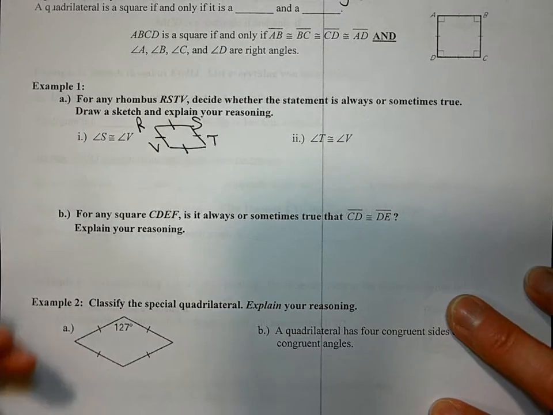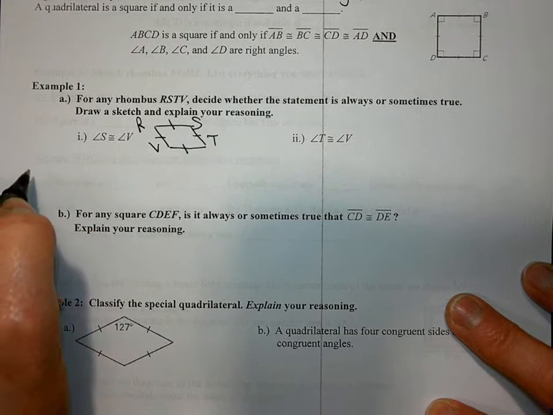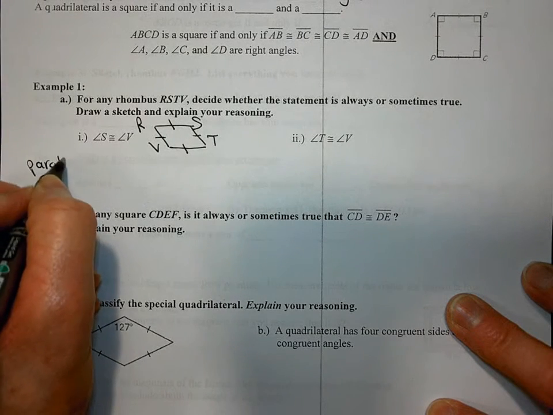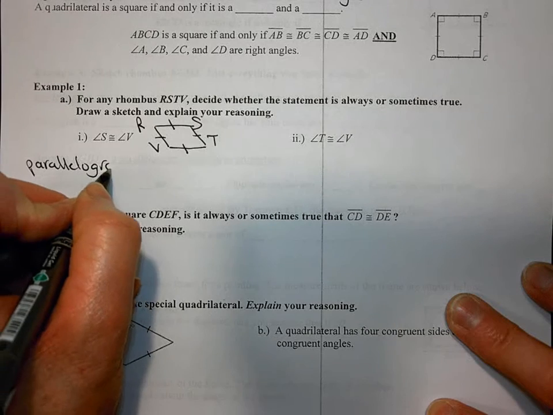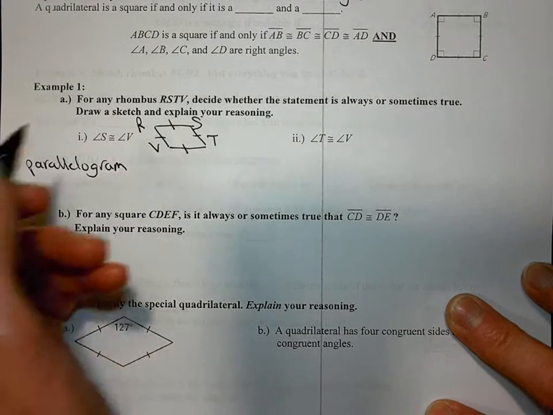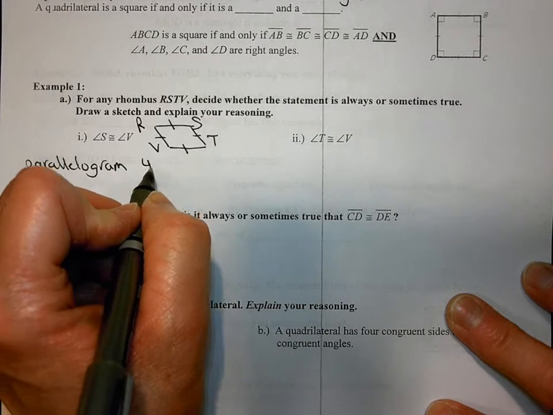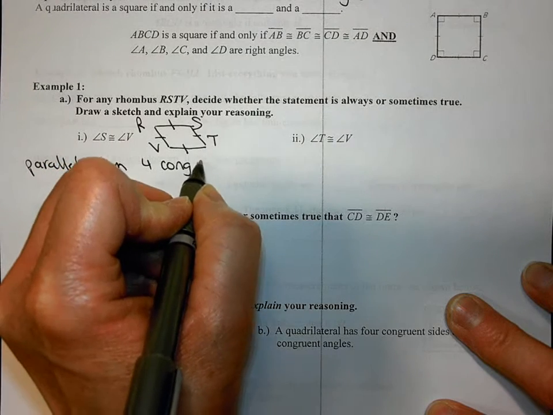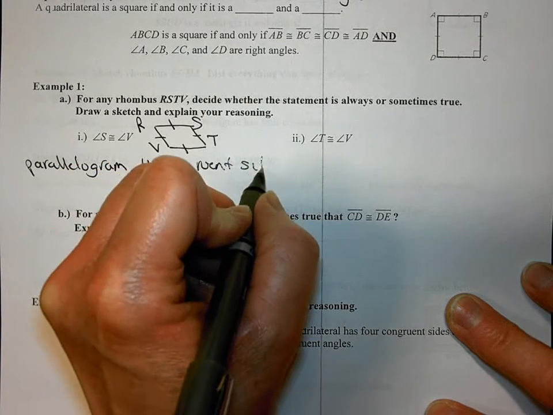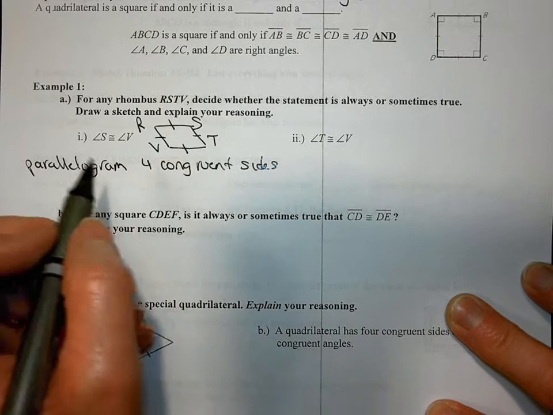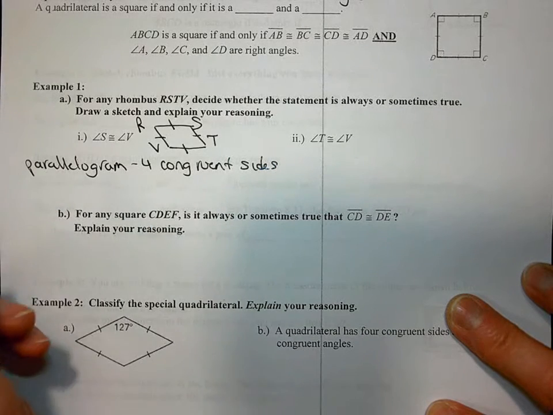At that point, we know it's a parallelogram, but a parallelogram that has 4 congruent sides. That's what makes it a rhombus.